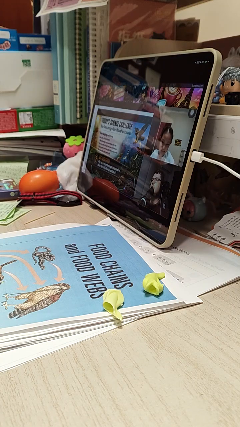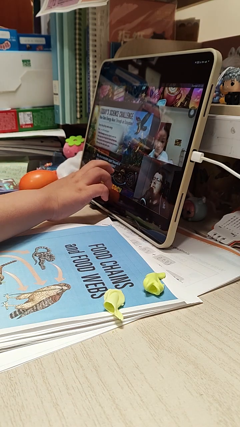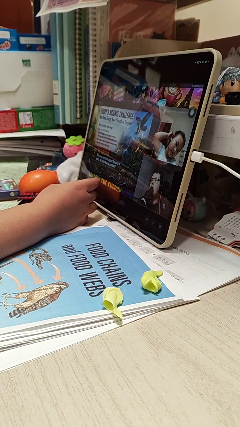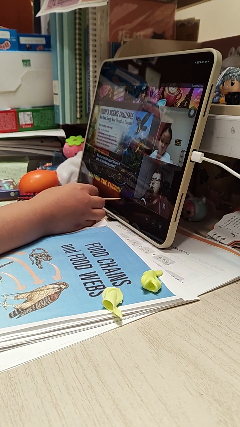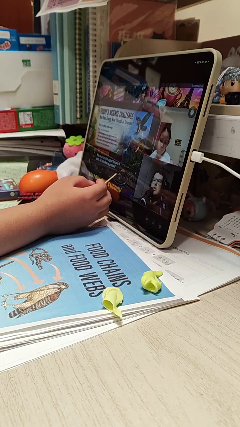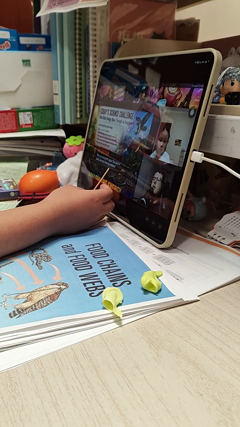Today's science challenge. How does energy move through an ecosystem? We'll investigate where the energy in our food originally comes from, how energy moves through food chains and food webs, and why ecosystems contain many plants but few top predators. A top predator is at the top of the food chain, like this part here. Let's quickly do that one.